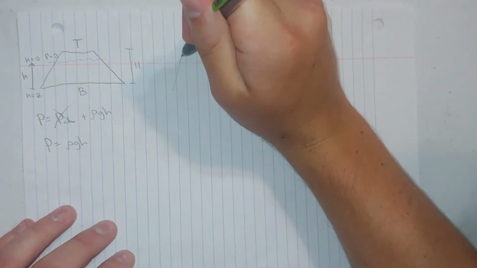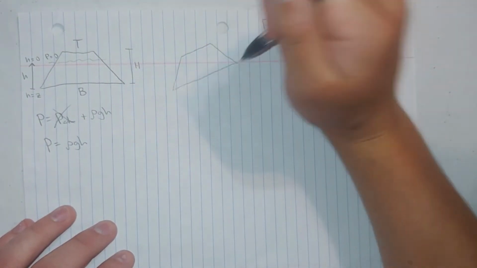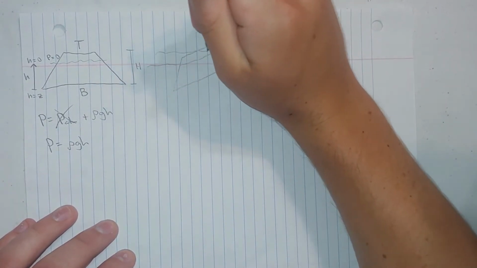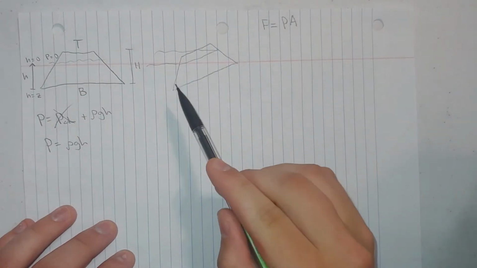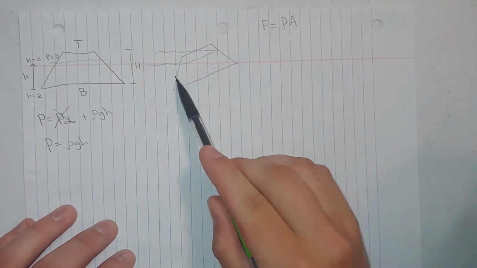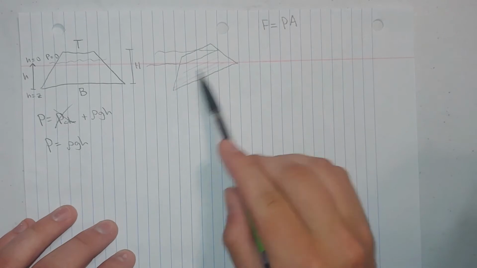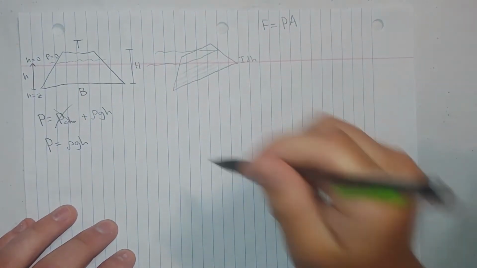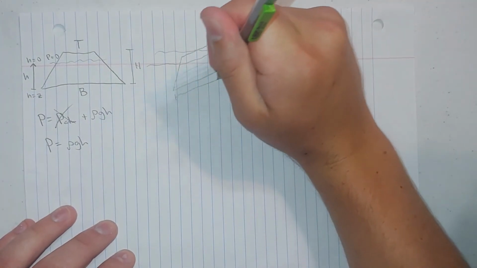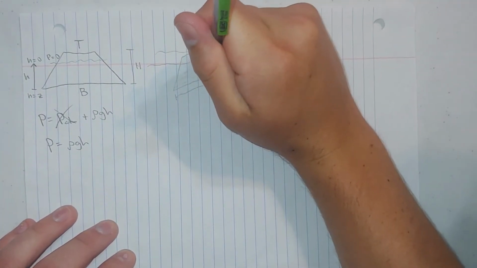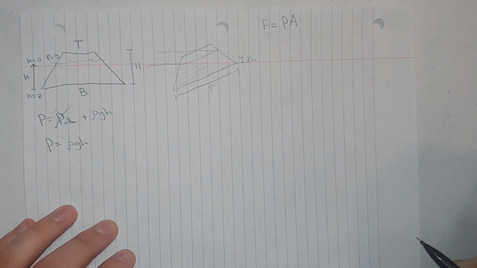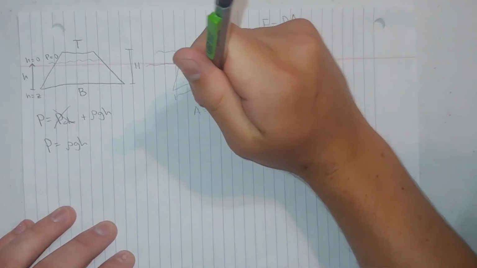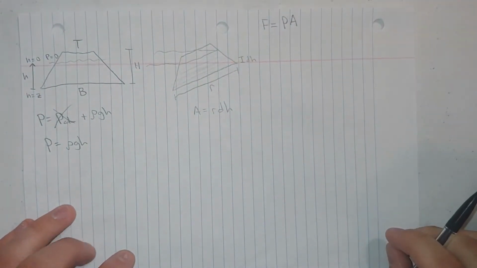So I'm going to draw our trapezoid again a little bit diagonally, and here's our water level going up against the dam. So we can split our dam up into very thin slices, with each slice having a height of dH and having some width r. So we can say that the area of any one of these slices is equal to width times height, or r times dH.